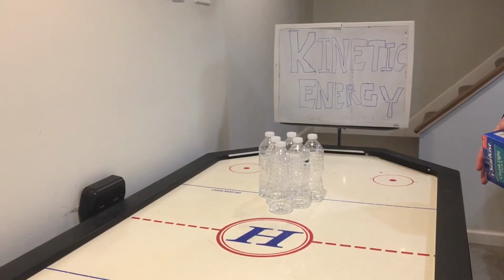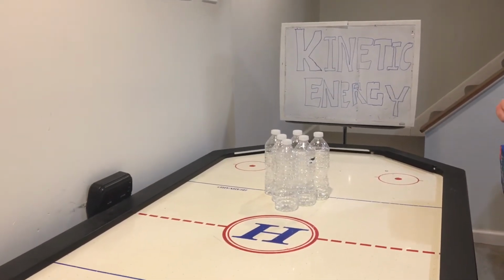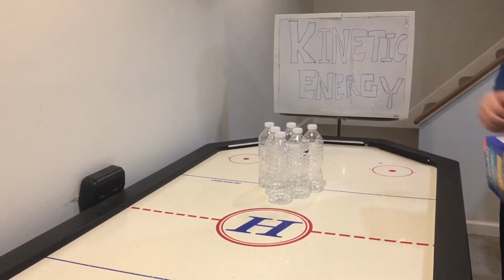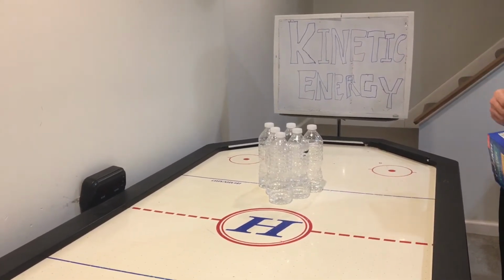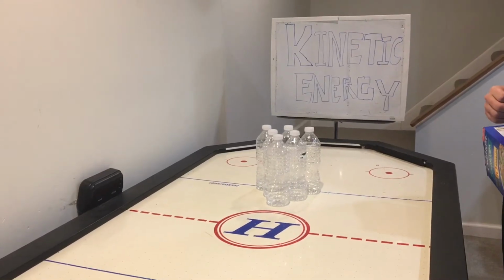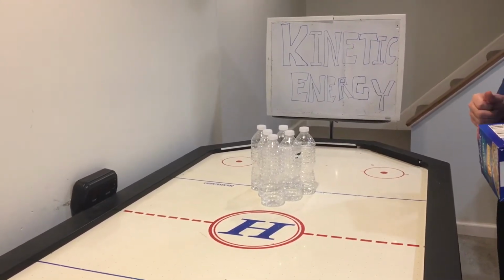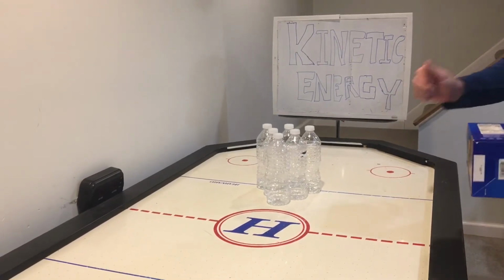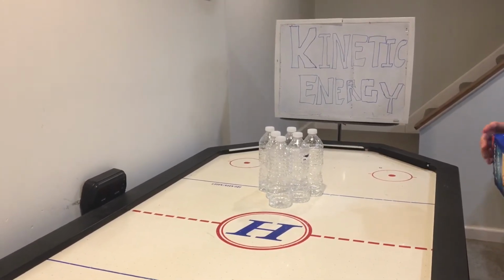Alright students, today if you're watching this EdPuzzle, you are investigating kinetic energy. So don't be intimidated by that word. All kinetic energy means is it's the energy of motion. If an object is moving, it has kinetic energy. So today we will be doing a little experiment to see what affects kinetic energy.